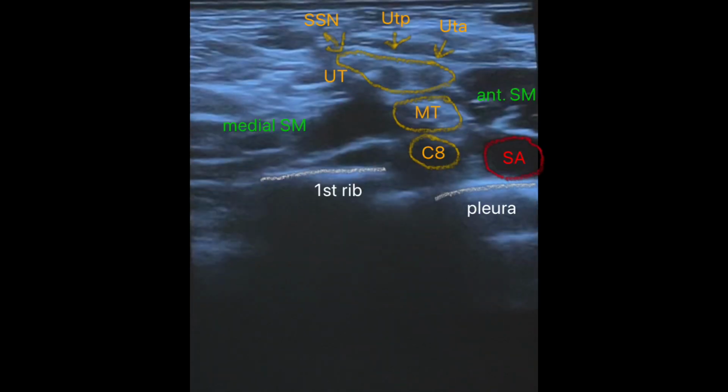To find the brachial plexus, you put your probe in transverse over the clavicula and you will find this picture. Medially, you can see the supraclavicular artery lying on top of the pleura, and laterally to it the first rib. The pleura and first rib appear as hyperechoic lines.